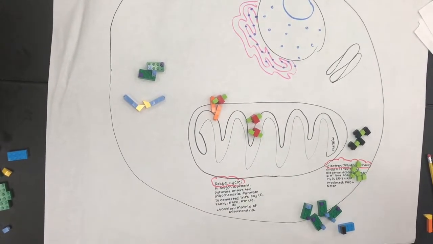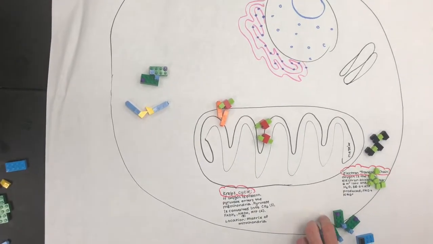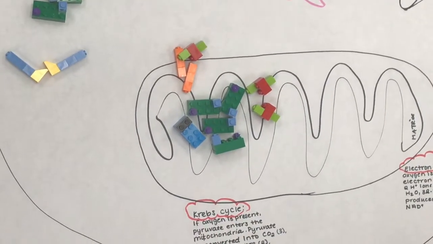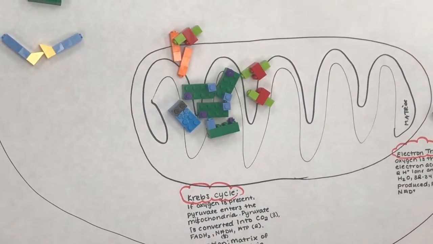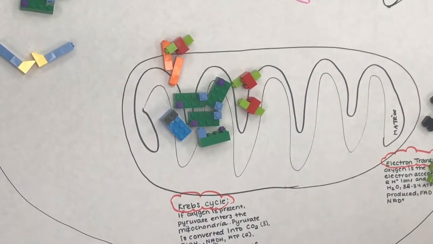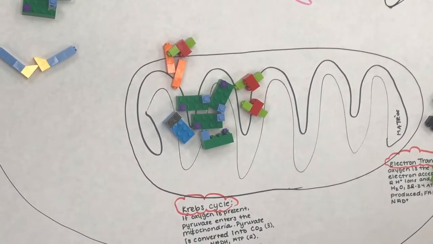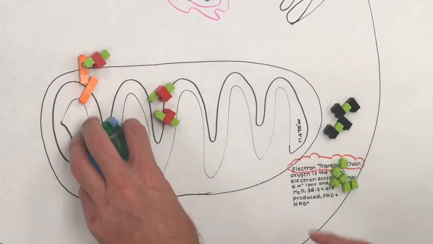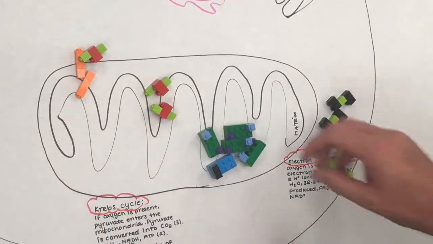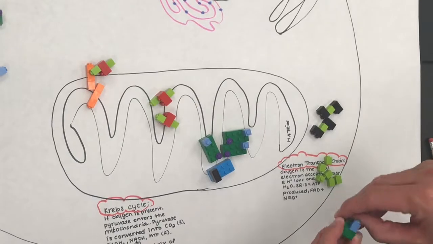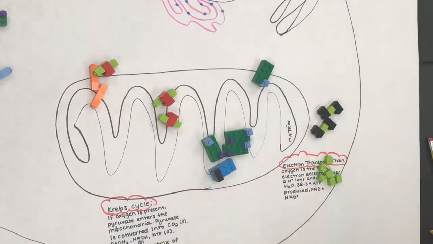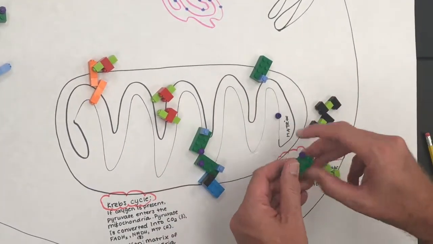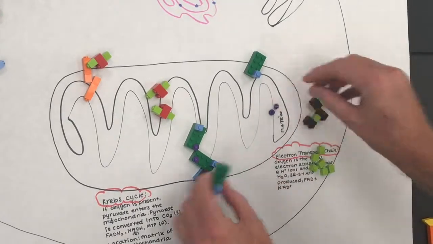Energy is stored as high energy electrons in NADH and FADH2. And then those high energy molecules, NADH and FADH2, go through the electron transport chain, which is in the inner membrane of the mitochondria, and those NADH give up high energy electrons, and those high energy electrons are used to transport hydrogen ions from one side of the inner membrane to the other.